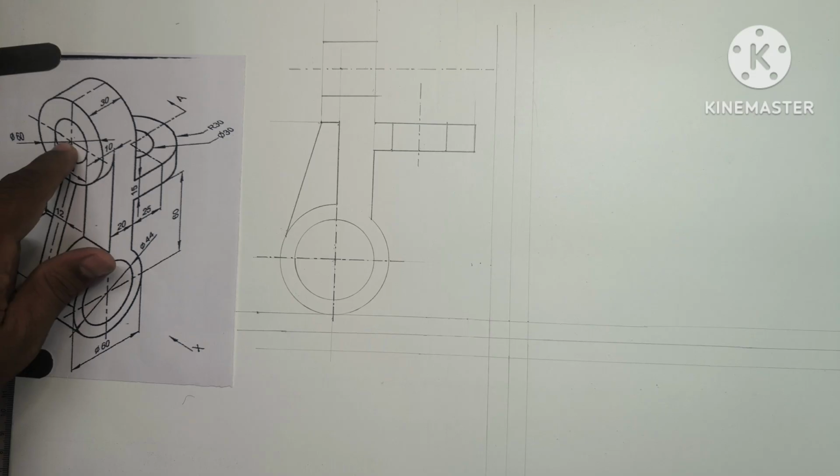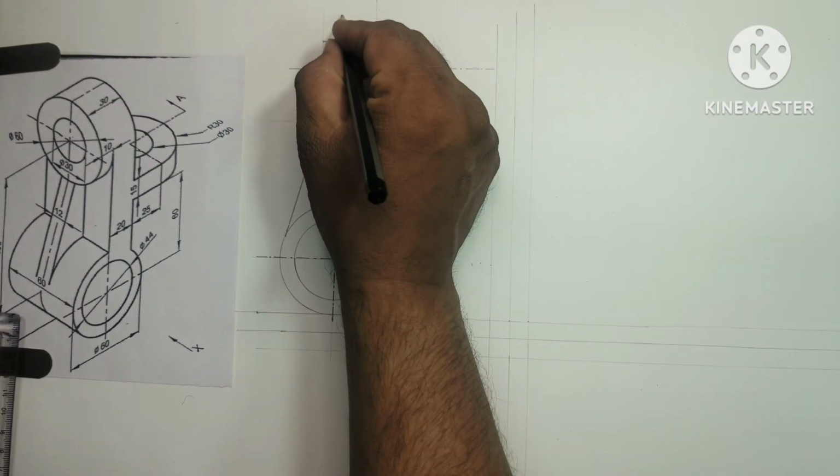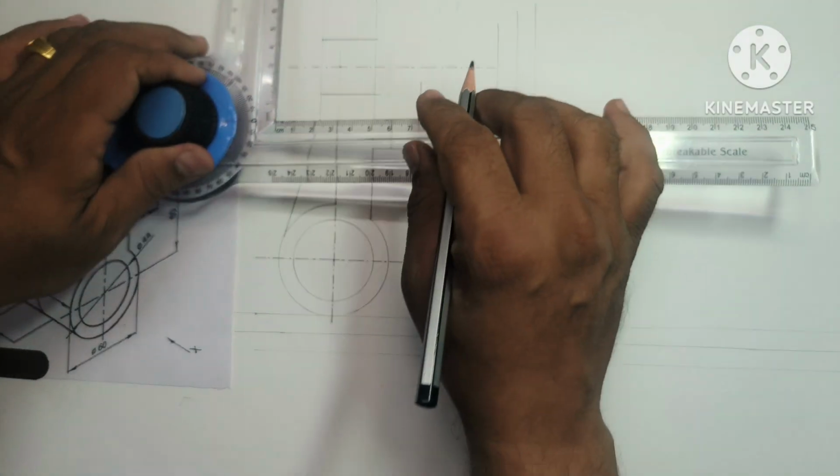And this outer circle is having a diameter 60. Hence from this center line I will take the distance 30.